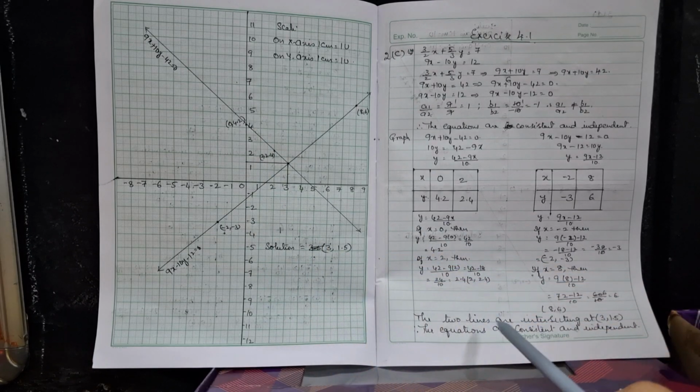So the two lines are intersecting lines. They are intersecting at (3, 1.5). So the equations are consistent and independent. So this is how you are going to get the graph, children. Please do it in your graph book.